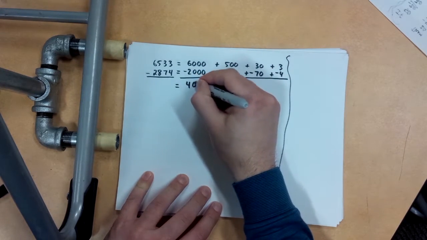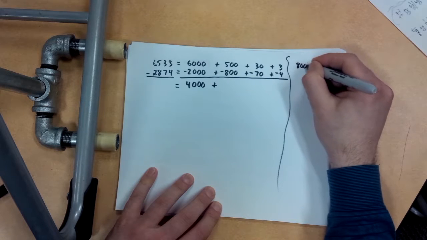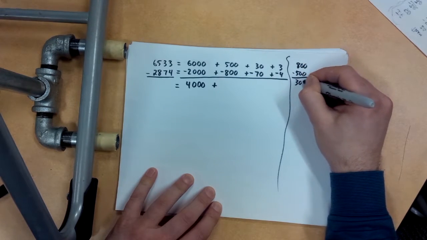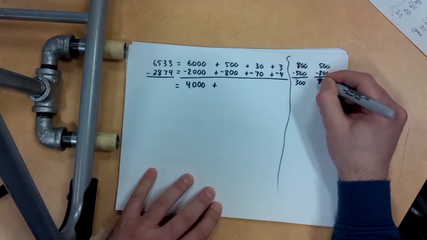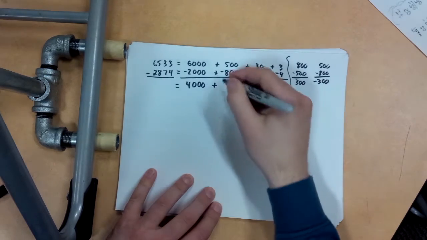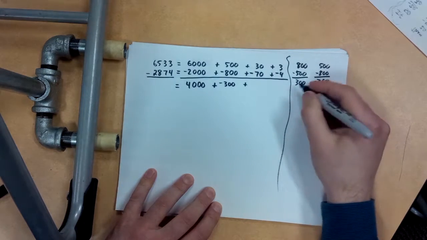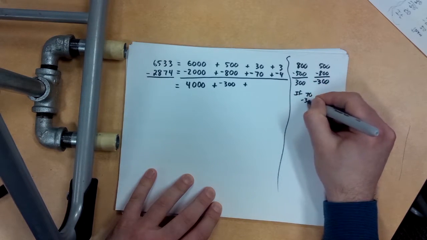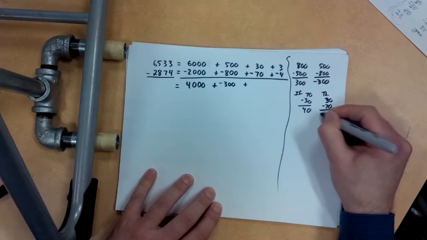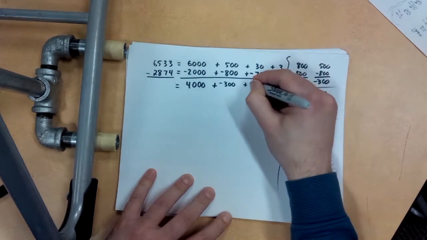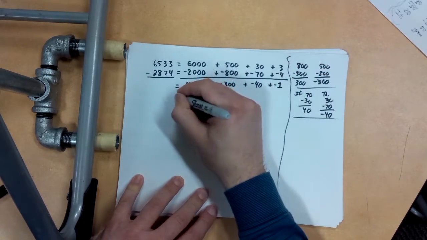6 minus 2, that's easy, that's 4,000 left. And then, okay, 500 minus 800. Well, if 800 minus 500 is 300, then it follows that 500 minus 800 is the same number with the reverse sign. So that's going to be negative 300. Here, if 70 minus 30 is 40, then 30 take away 70 is minus 40. Okay, that's thought cloud part 2, minus 40. And here, 3 take away 4 is going to be negative 1. Hoping you're seeing the pattern already.